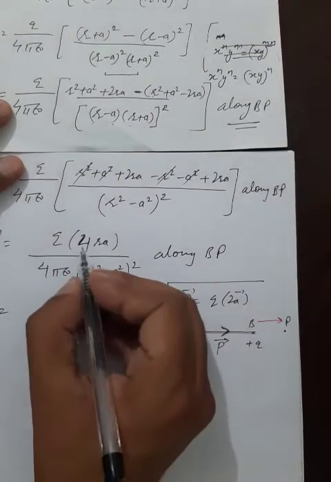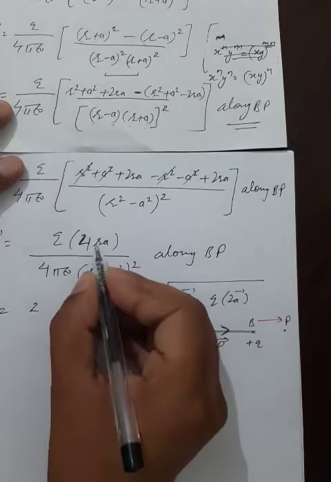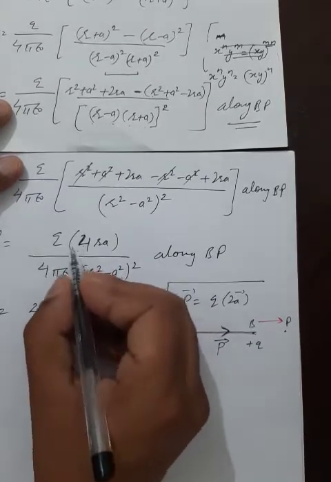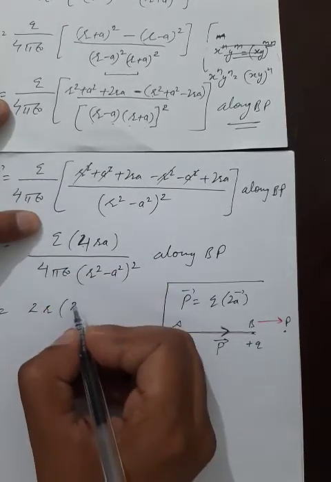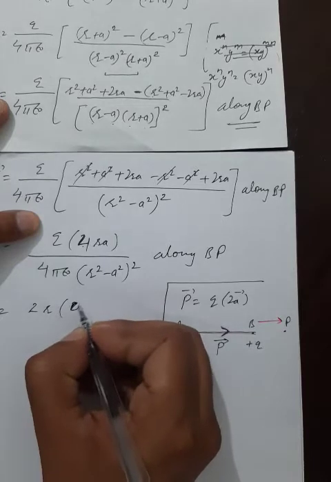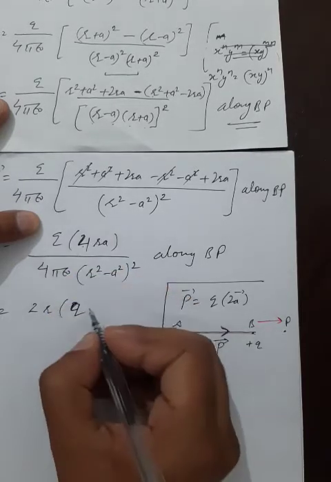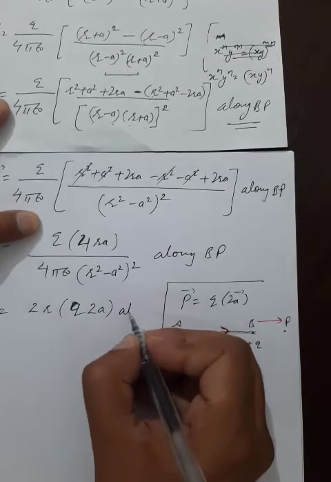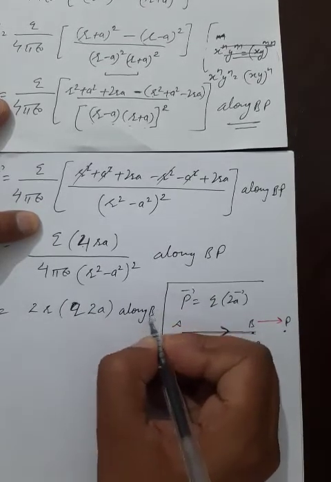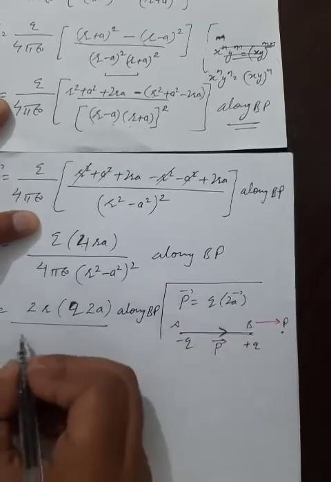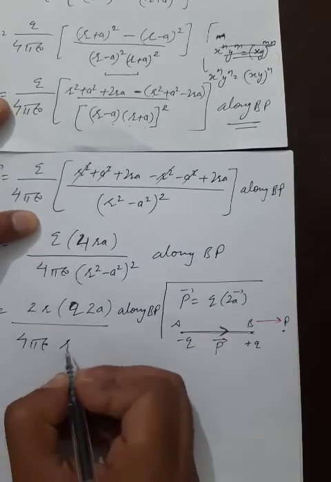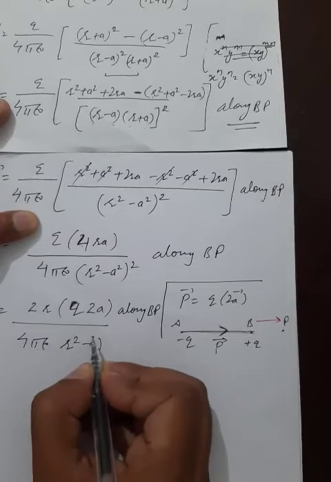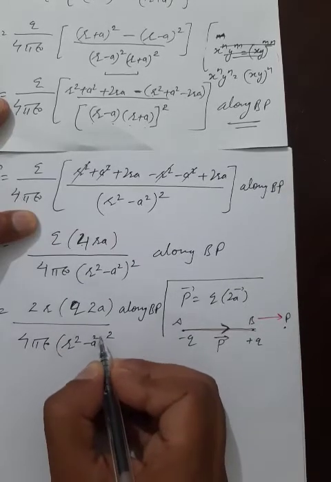From here, let this 4 be 2 and R, and the remaining part is 2 into Q and A, and the direction is along BP, whole divided by 4 pi epsilon naught (R square minus A square) the whole square.